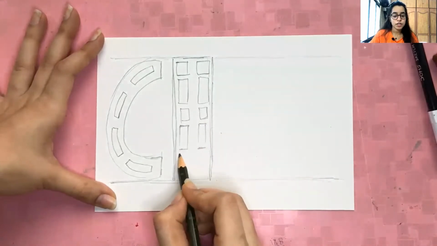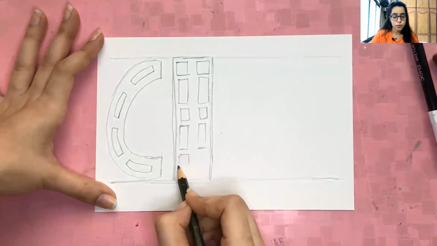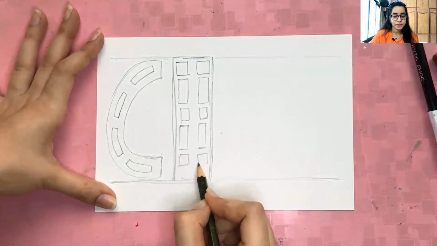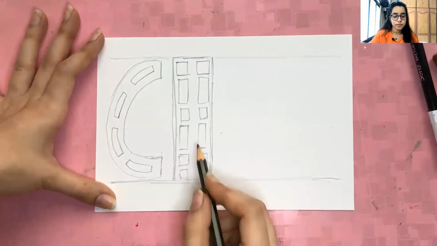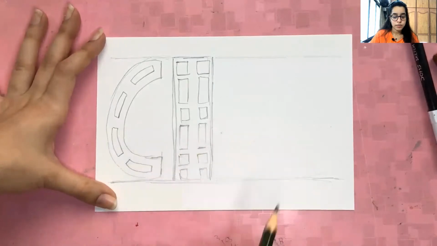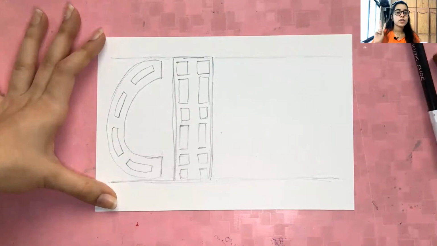All right, reaching almost till the end. Awesome. So we're just done with the two alphabets. We're done with 50% of the word already.